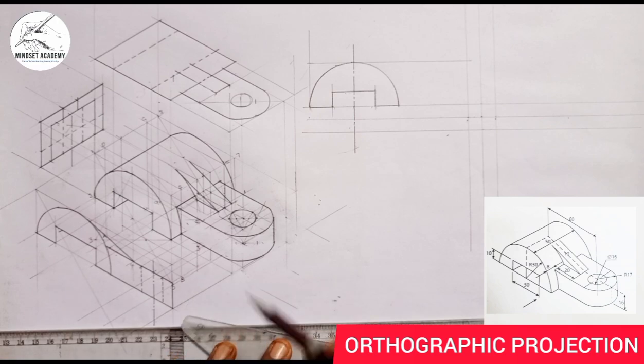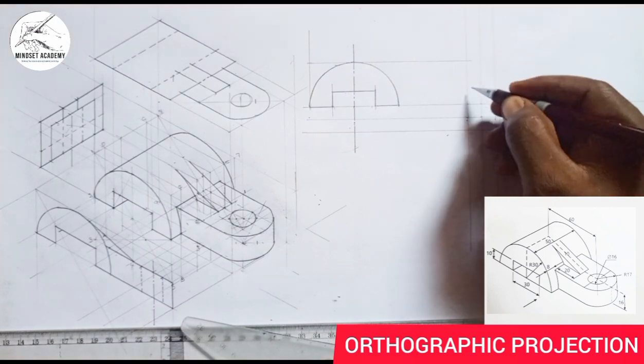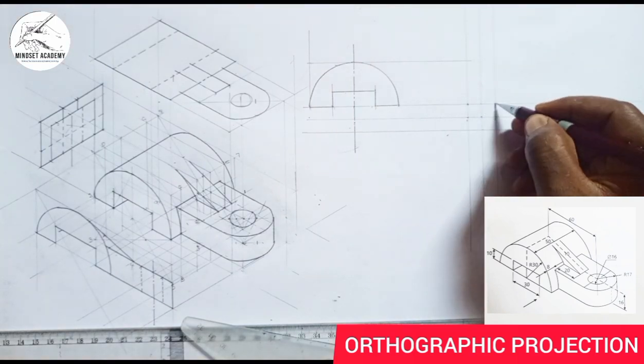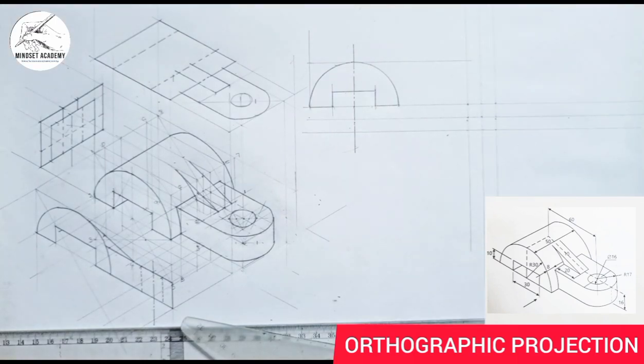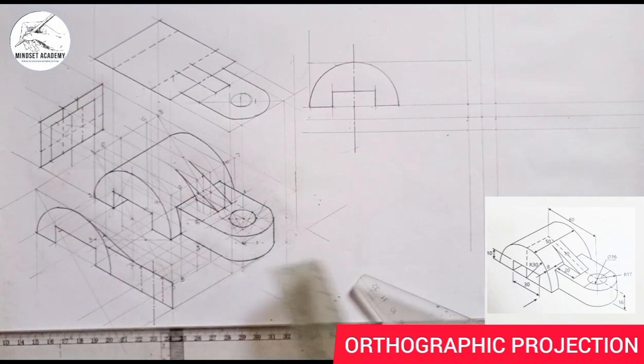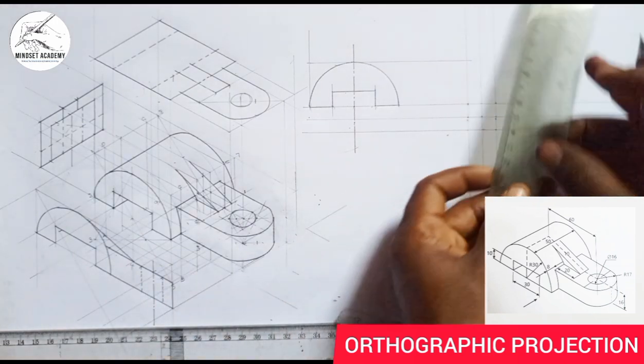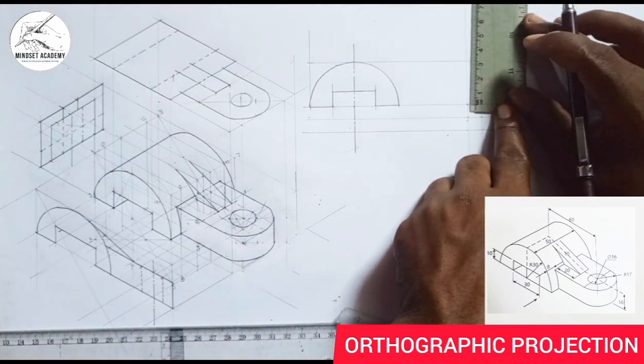Then the next one, the thickness from here to here is given to be 16, as you can see from the diagram. It's going to be 16. So from the base here, I'll measure 16, because all this edge here is my reference point. So I'm going to measure 16 from the base here.